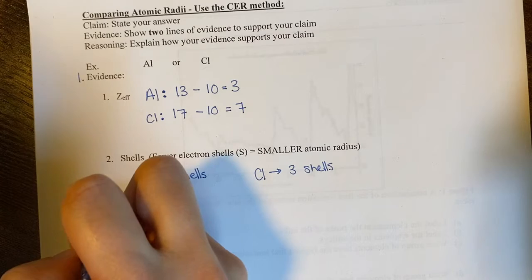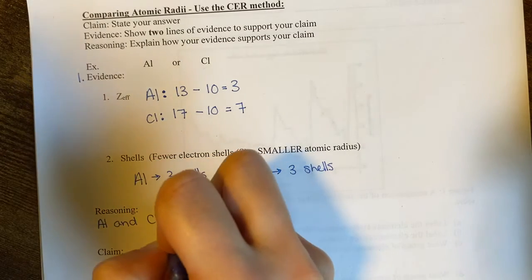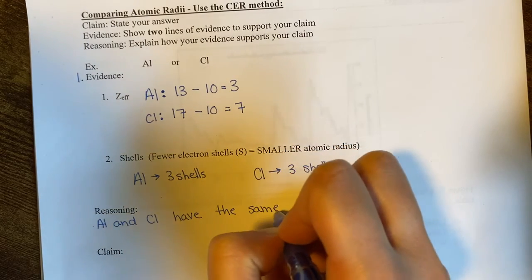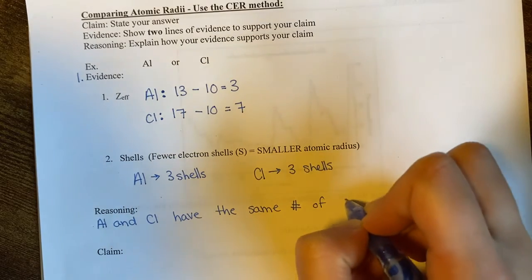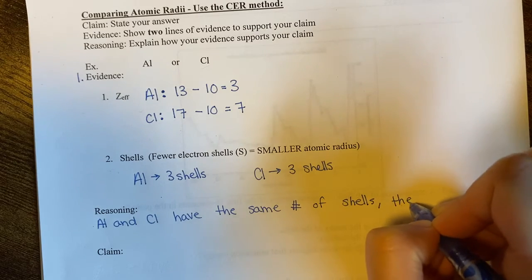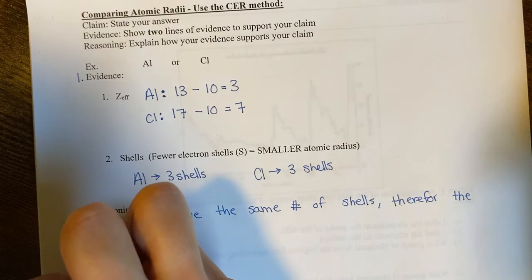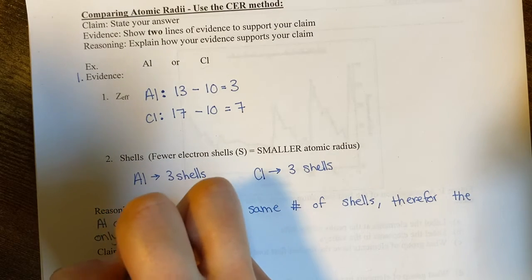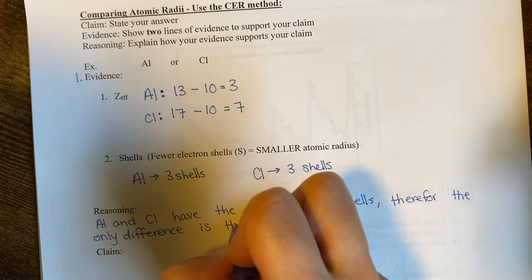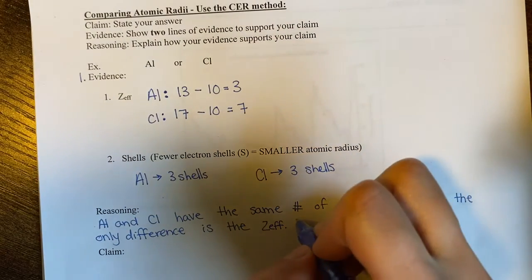Once we have our evidence, we can reason through and explain in sentences what this means. Aluminum and chlorine have the same number of shells or energy levels. Therefore, the only difference is the effective nuclear charge, or Zeff.